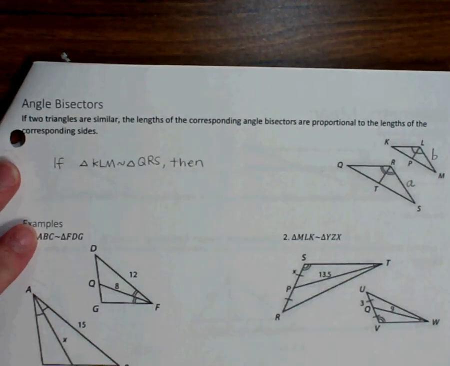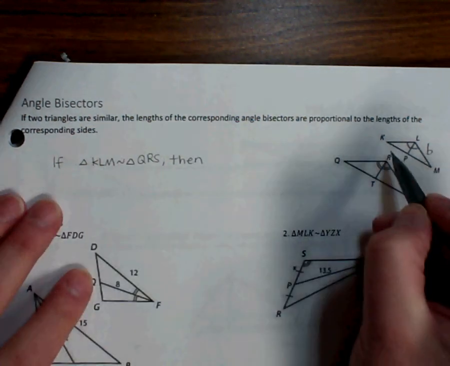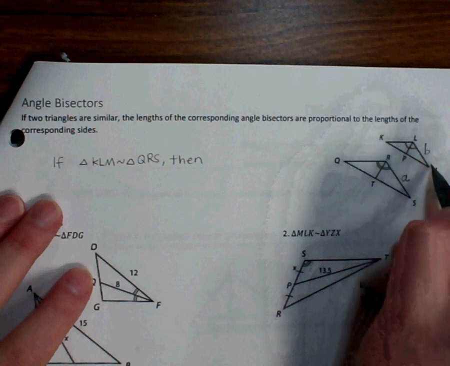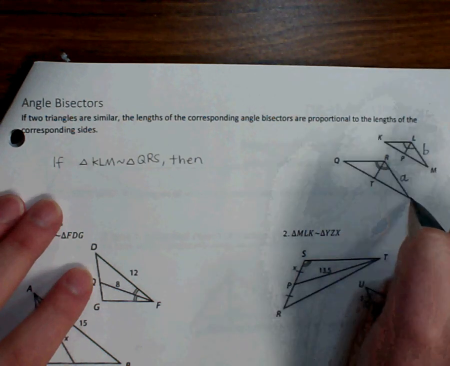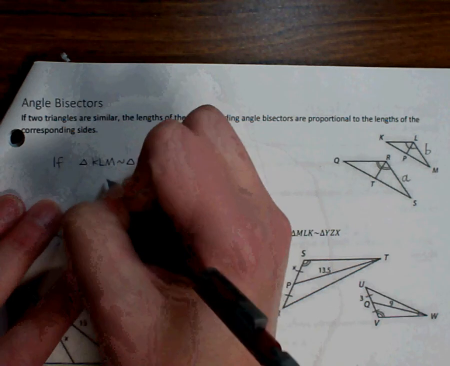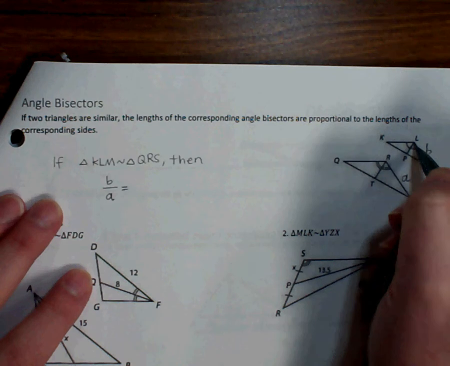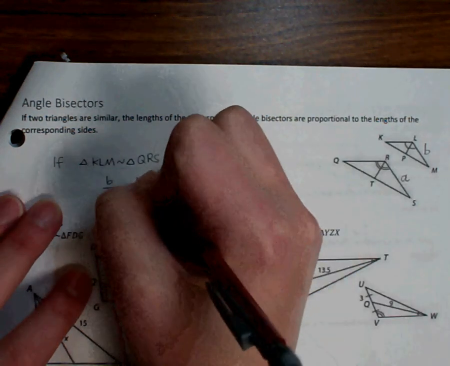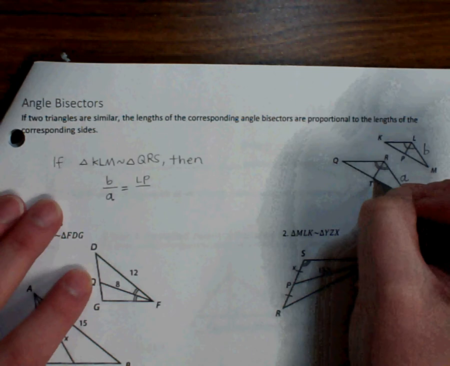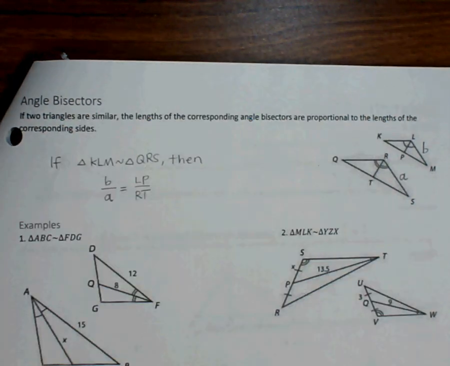And then we've talked about the angle bisector before. It's that line segment or ray that bisects an angle, cuts an angle right in half. If we have two triangles, for instance, KLM similar to QRS, then the lengths of the angle bisectors are proportional to the lengths of the sides as well. So we'll say B over A for this one, and the length of LP, that angle bisector, is going to be proportional to the length of RT, the angle bisector of our second triangle. So, just a couple of examples.